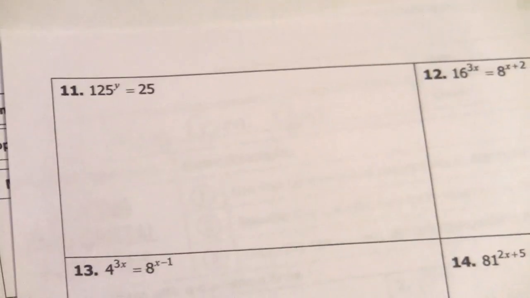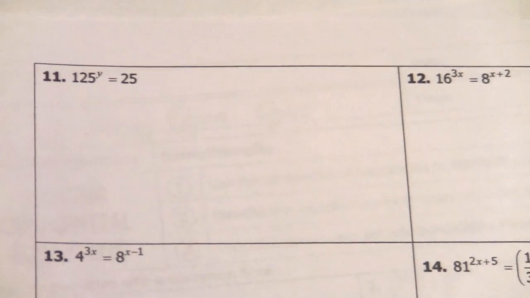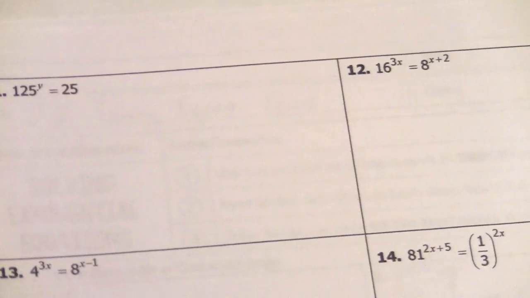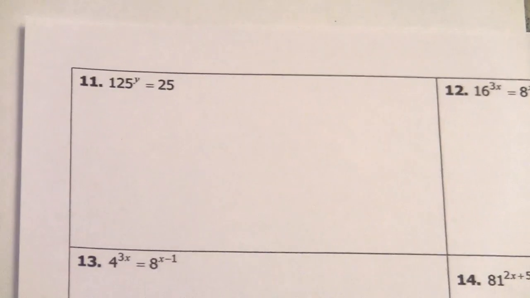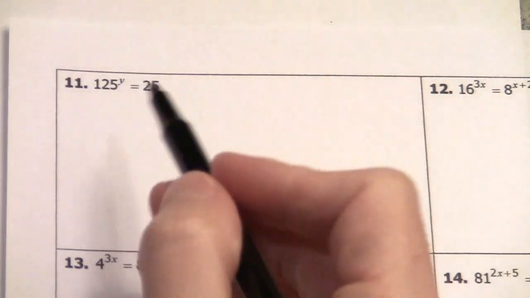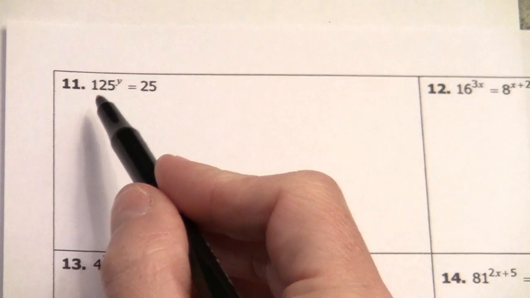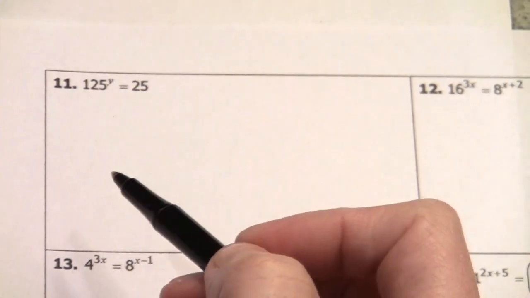All right, let's see. Number 11. Guess I can get rid of my paper underneath, don't really need that. Okay, 125 to the y power equals 25.